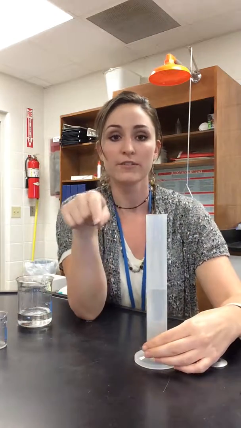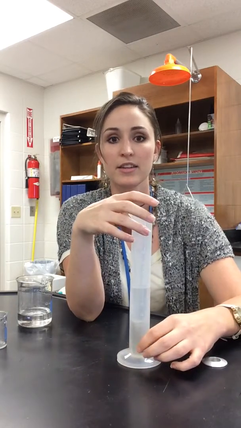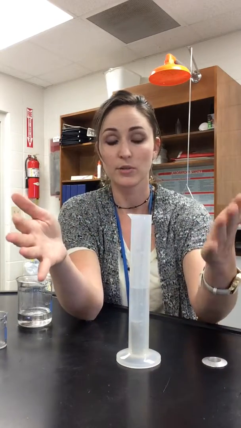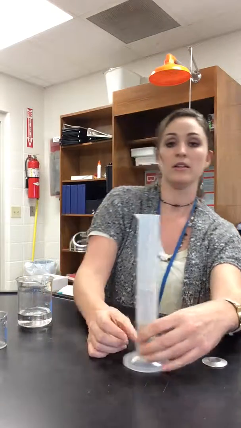So if I started at 59 and ended at 66, then I take the difference. So 66 minus 59 is 7. That means that the volume of your cylinder then is going to be 7, not milliliters because this is a solid object, but it's going to be 7 centimeters cubed.